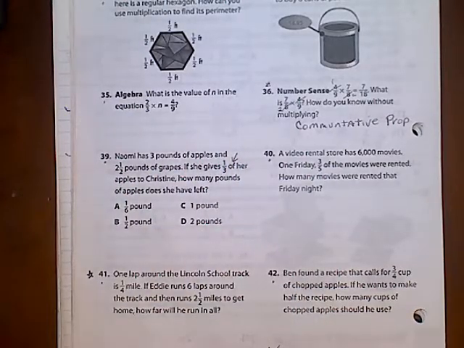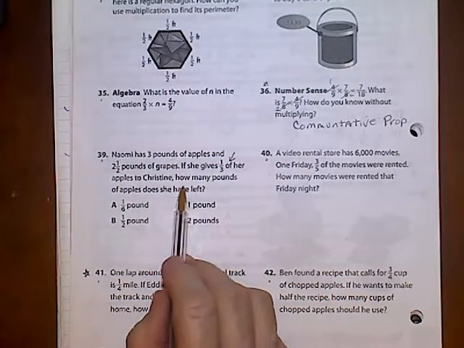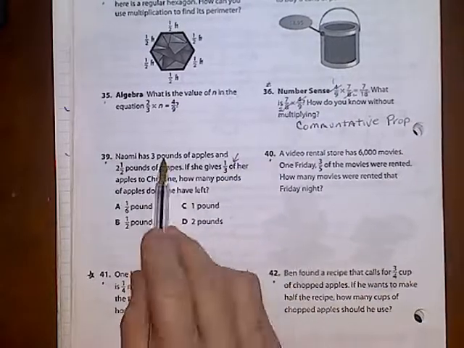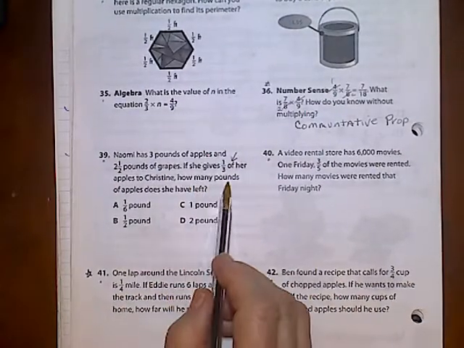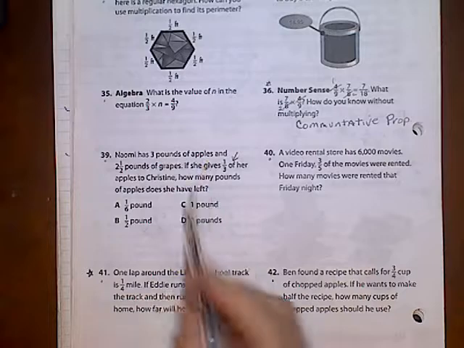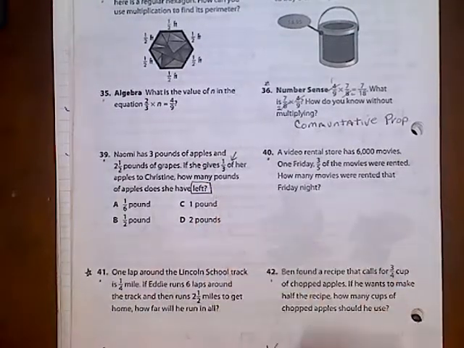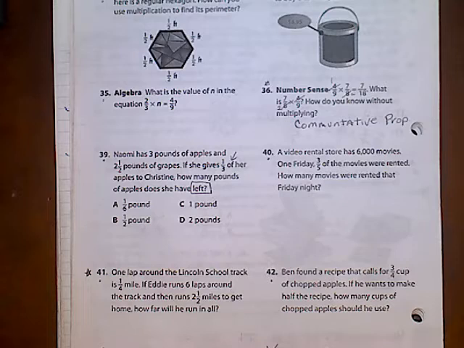Now, here's the big question. That answer is not going to be what you think, because the question is, once she gives 1/3 of her apples, how many pounds of apples does she have left? If I had 5 pounds and I gave away 3 pounds, I'd have 2. So there's something that you need to do.